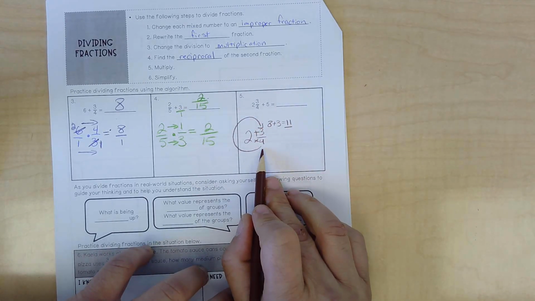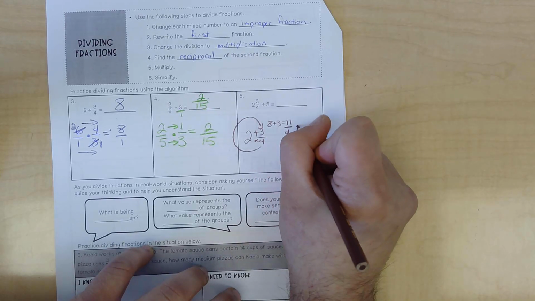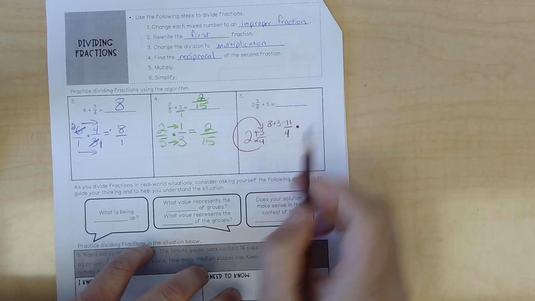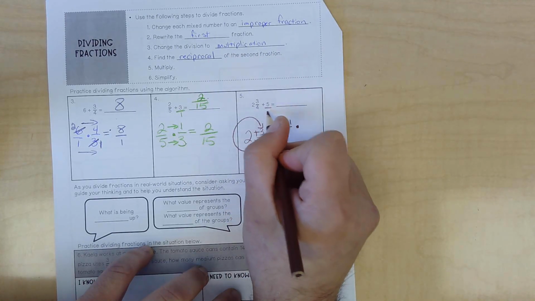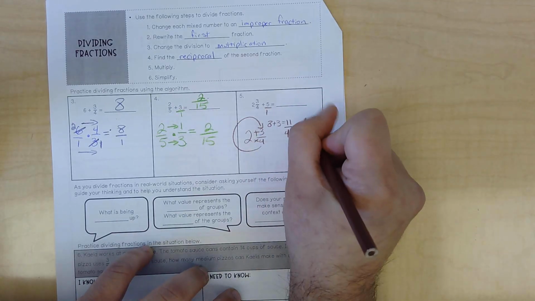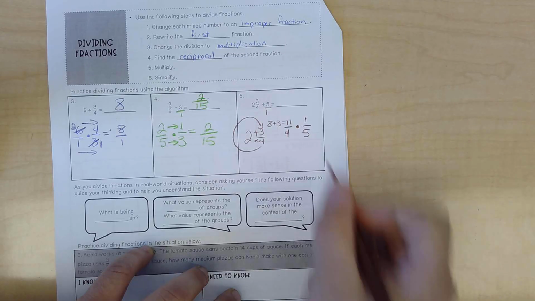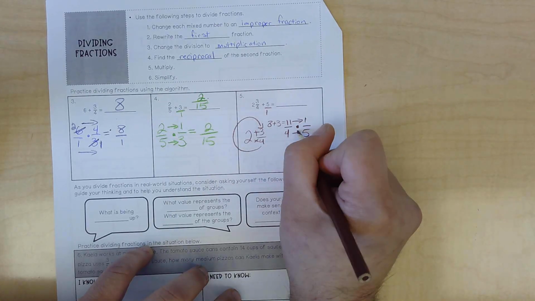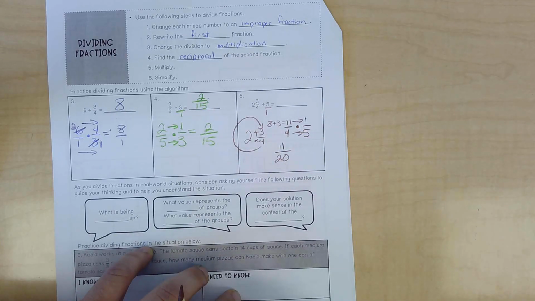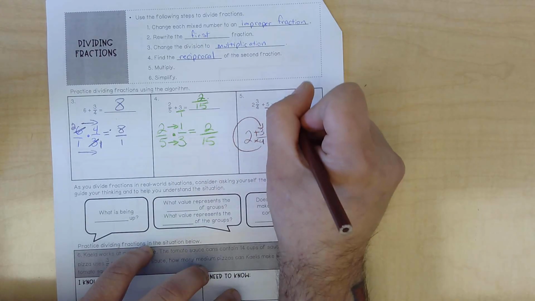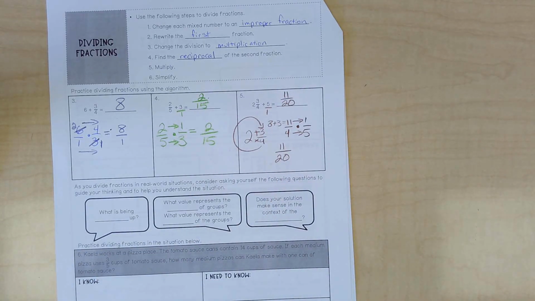And we keep our denominator. That stays the same. I'm going to keep that fraction. I'm going to change my sign from division to multiplication. Should be 5 over 1, but I'm going to flip it to 1 over 5. Multiply straight across. You should end up with 11 over 20. That is as far as we can simplify that. So that becomes our answer.